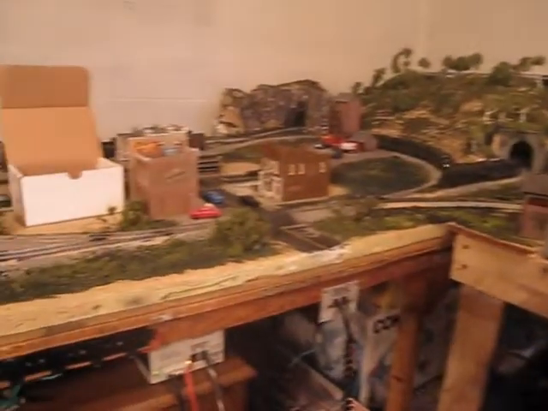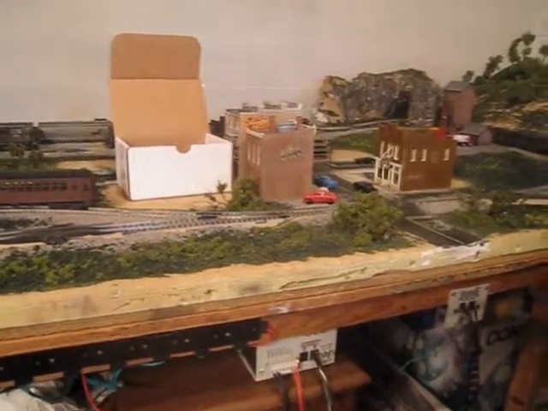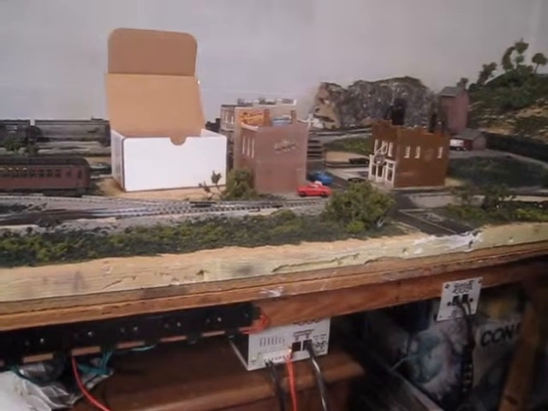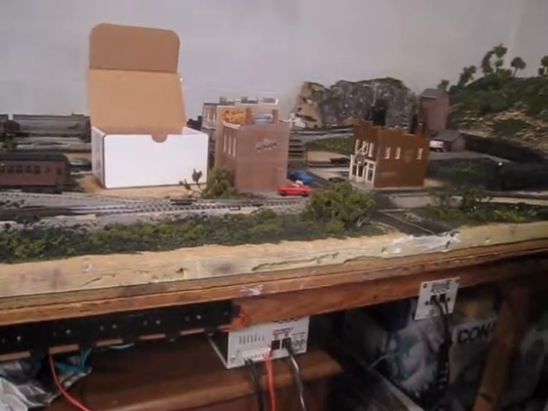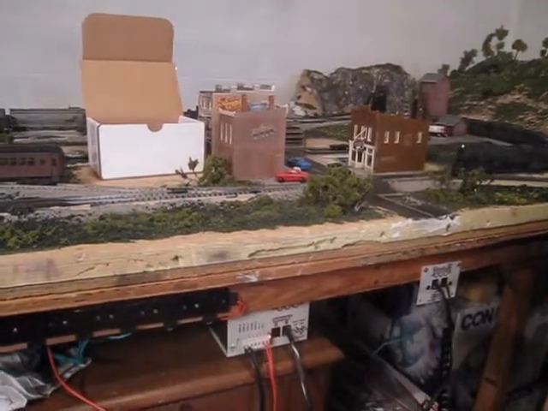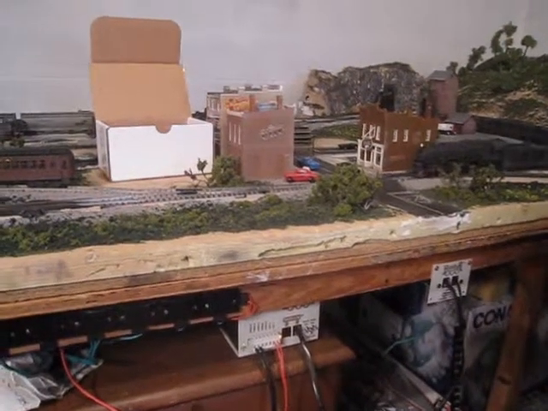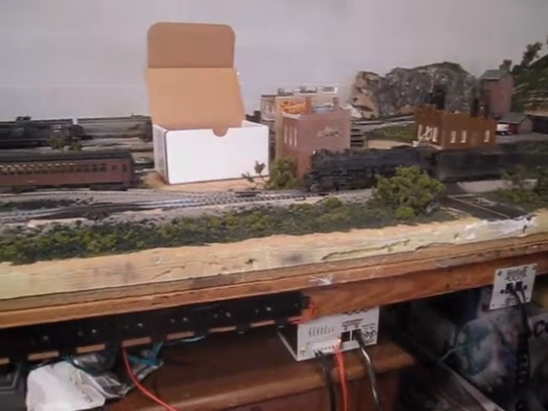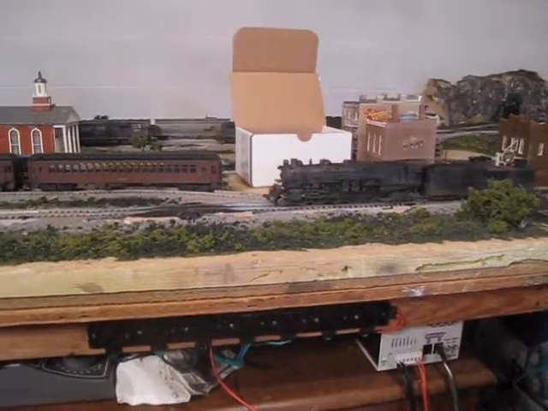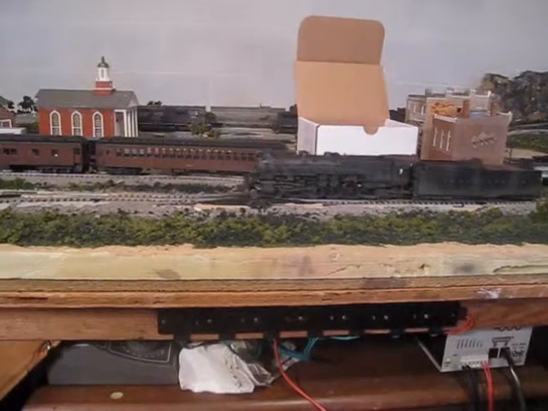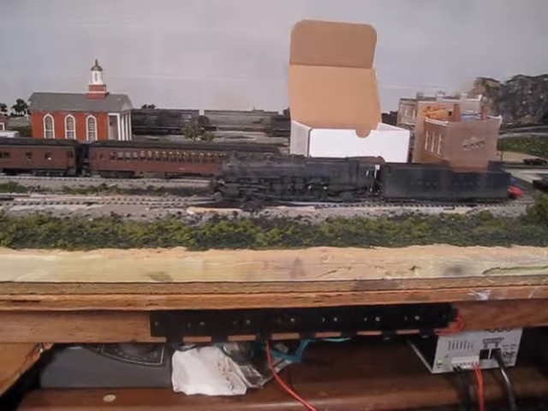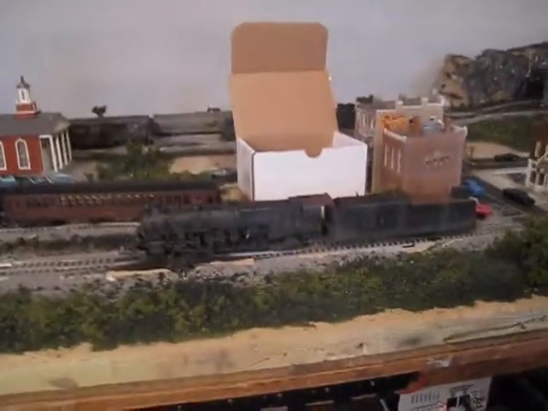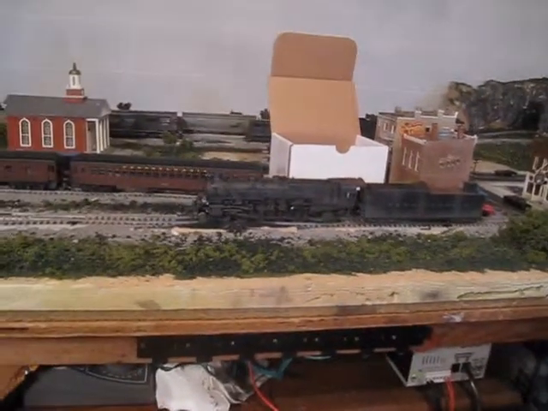So you can see I have my computer over here. So here it comes. Haven't changed any sounds yet, really. I'll hit the brake. And there it is. So you can see I got it all back together.